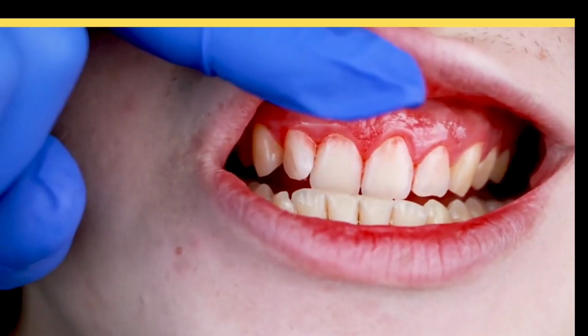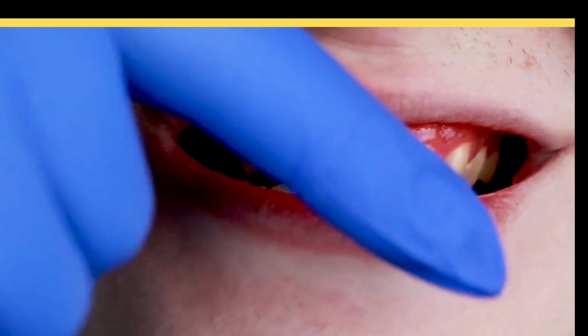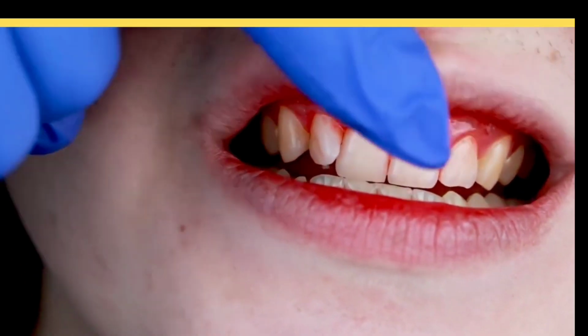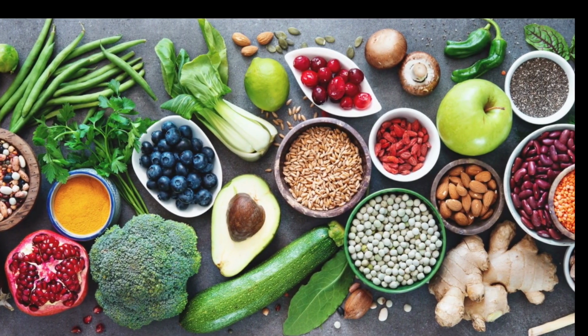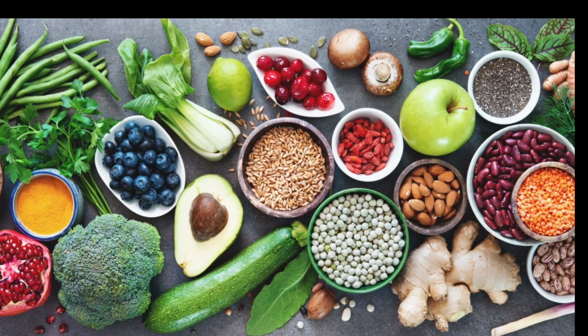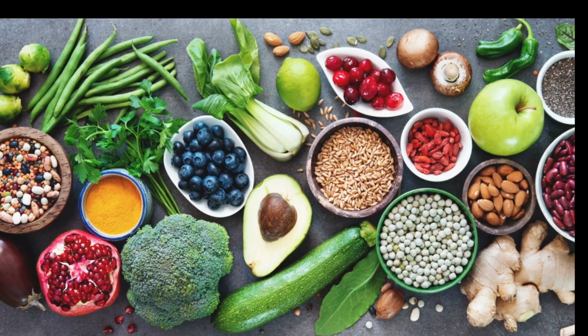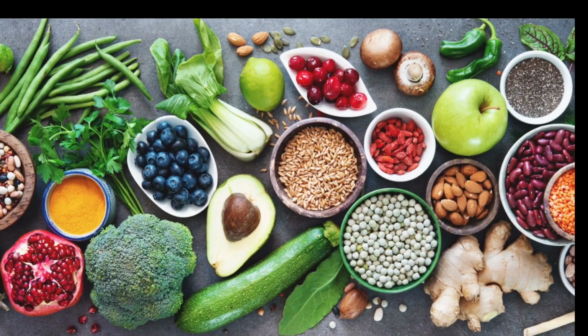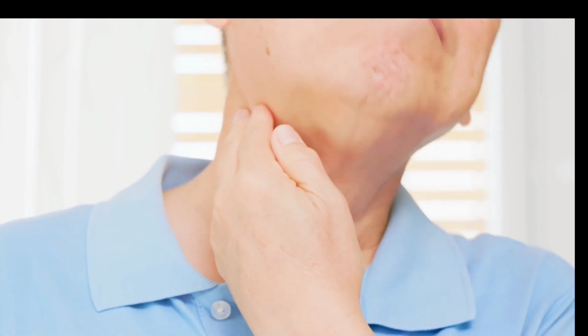Symptoms: bleeding gums, weakness, joint pain, poor wound healing. Treatment of scurvy: eat vitamin C rich foods. Example: oranges, lemon, lime, guava, tomatoes, peppers, strawberries. Then the next example of deficiency disease, goiter. Cause: lack of iodine in the diet.